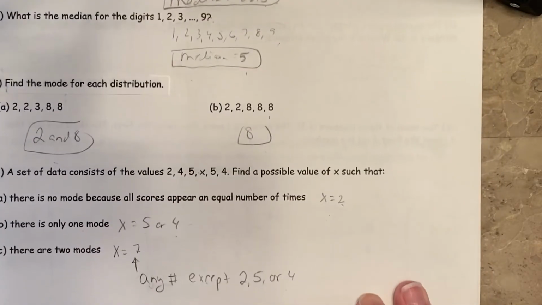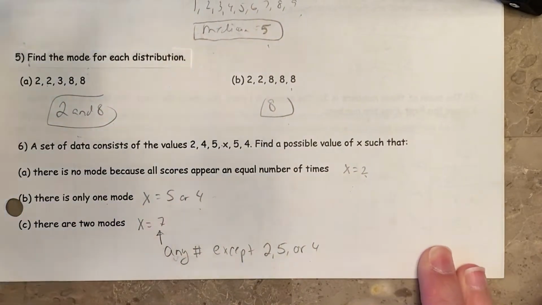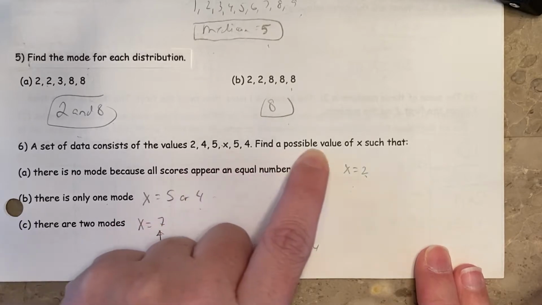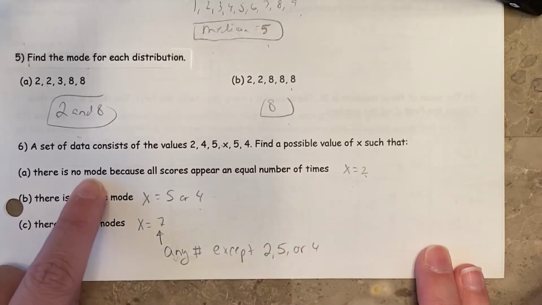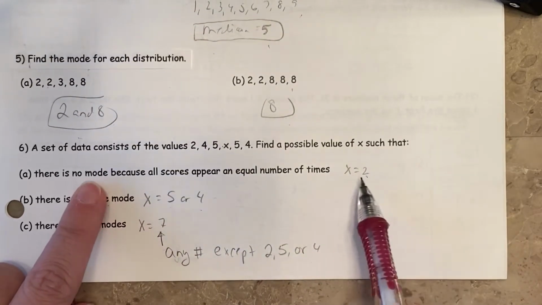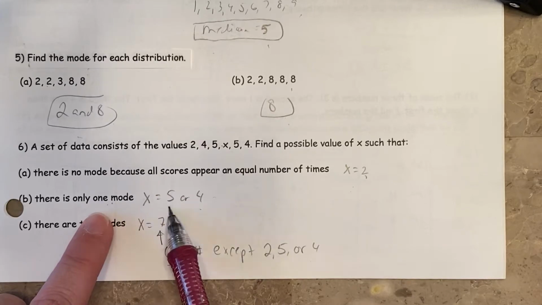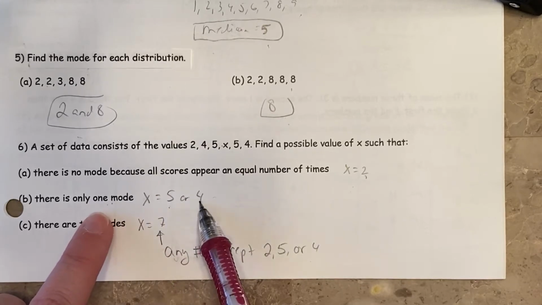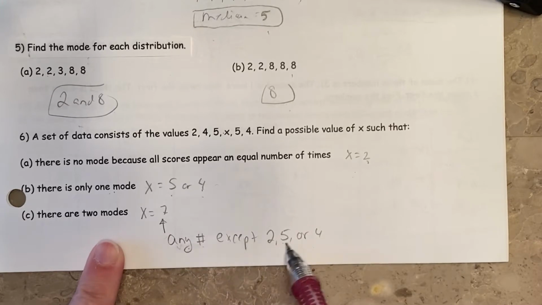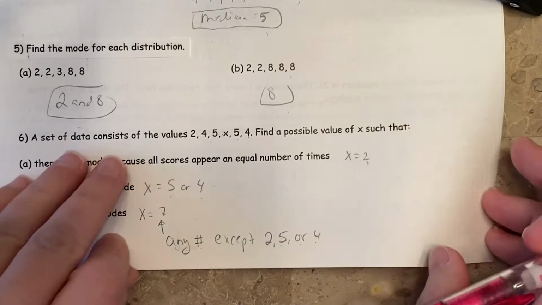Okay, number 6, a set of data consists of values 2, 4, 5, x, 5, 4. Find a possible value of x such that there's no mode. So that means each number would have to be there the same amount of times. So that would be x equals 2. One mode, x could be 5 or 4, because then those would be 3 times each. Two modes, I have any number except 2, 5, or 4, because then 5 and 4 would be done twice. So any number except that.